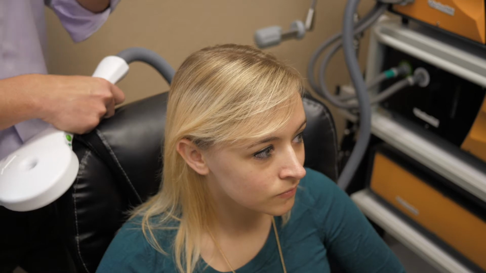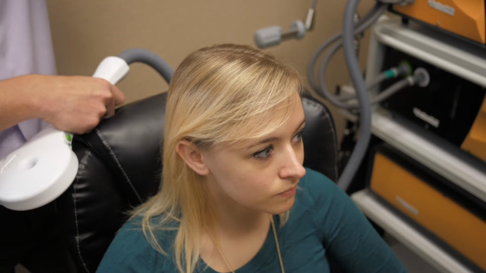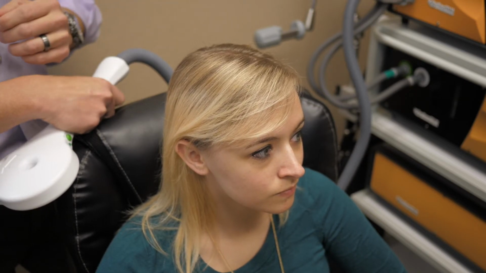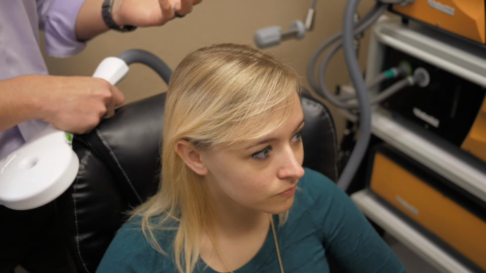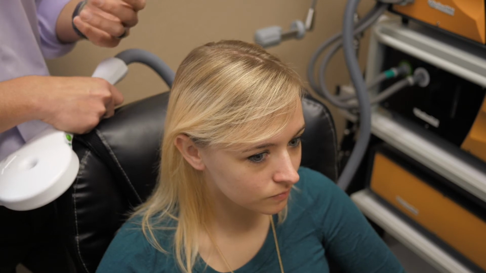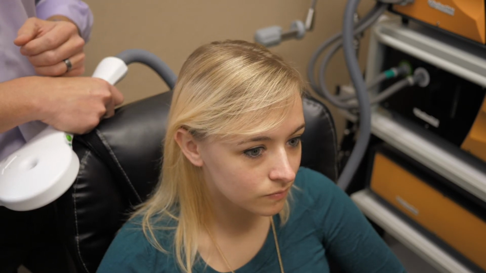When I am assessing for treatment location, I look at each ear individually and try a couple of test locations, and the patient will let me know whether they've noticed a difference in the tones, the frequencies, the volume, and some patients will also report that they immediately have improved hearing too.